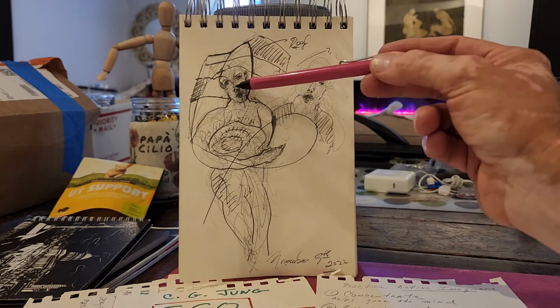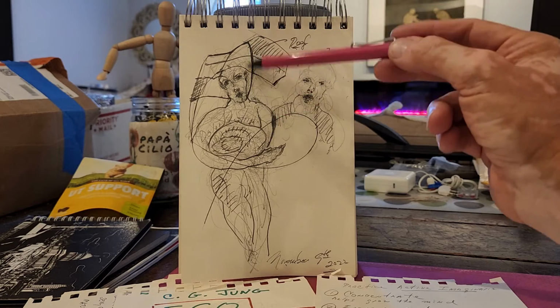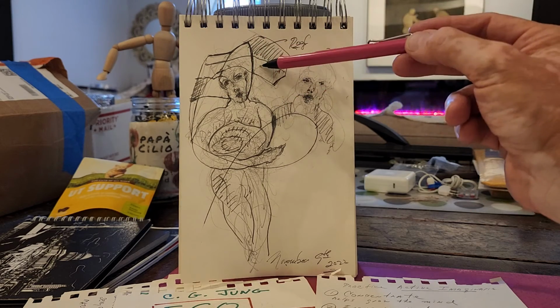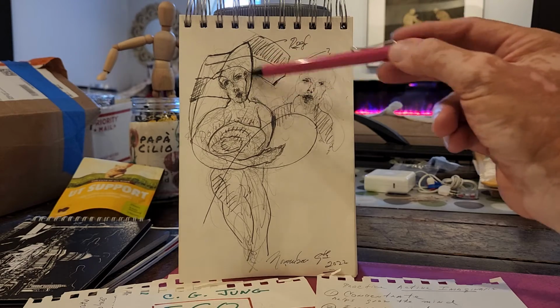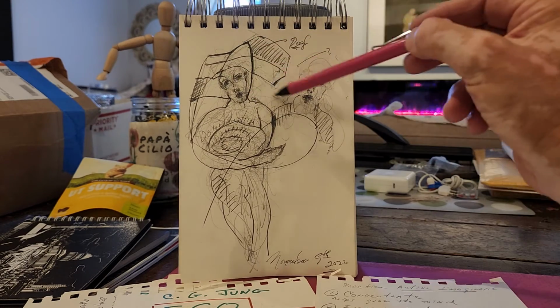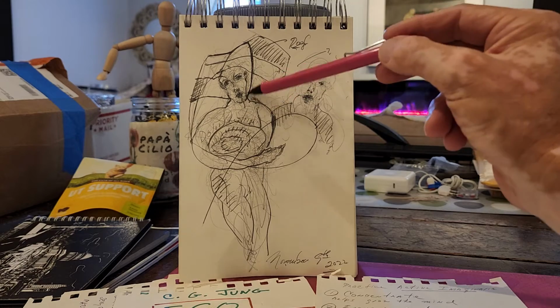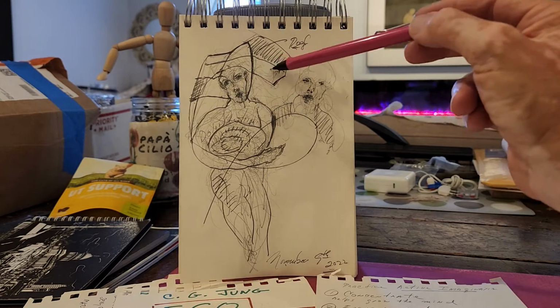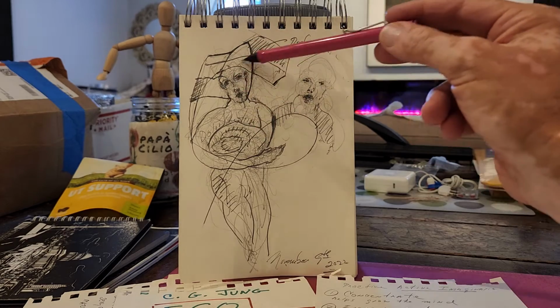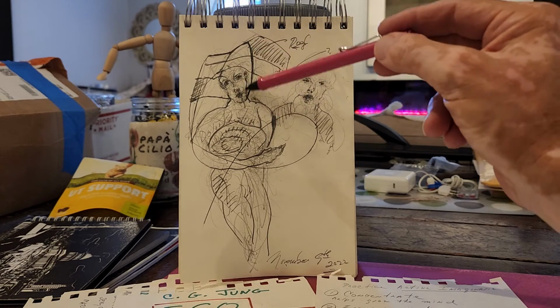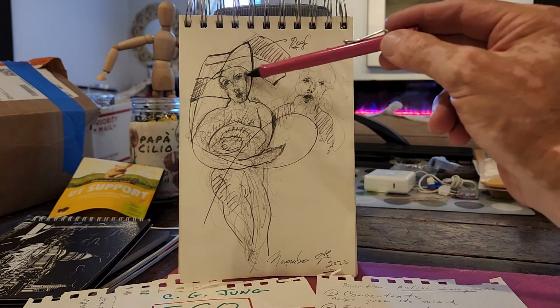So in my dreams, there were a lot of shapes, a lot of geometric shapes, within, I would imagine, the region of this area, which would be my head, right? My head.